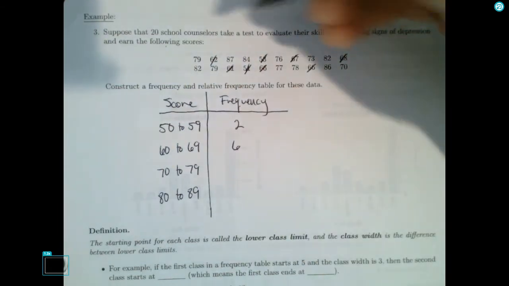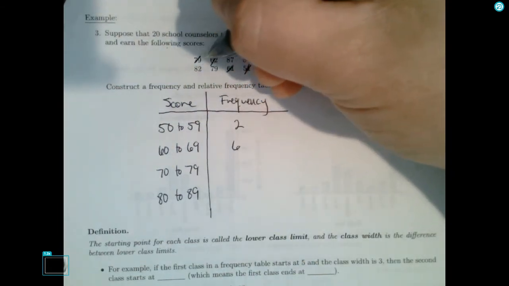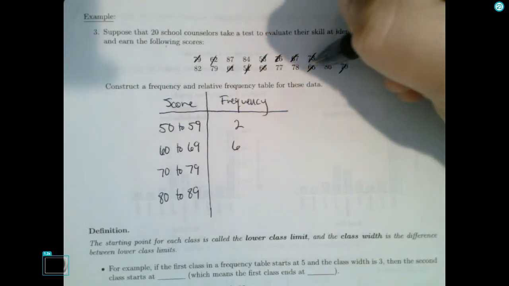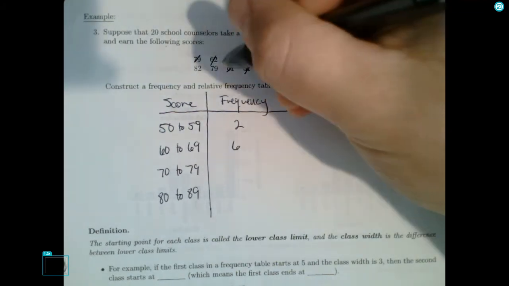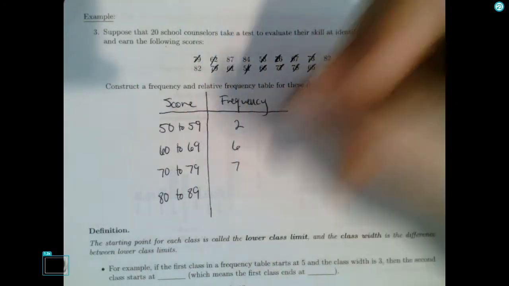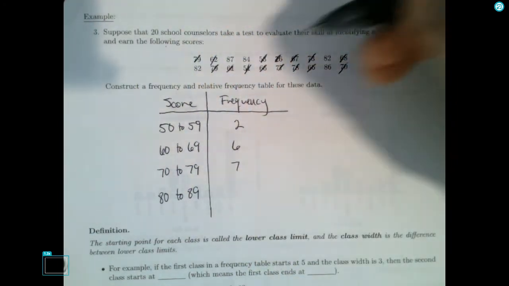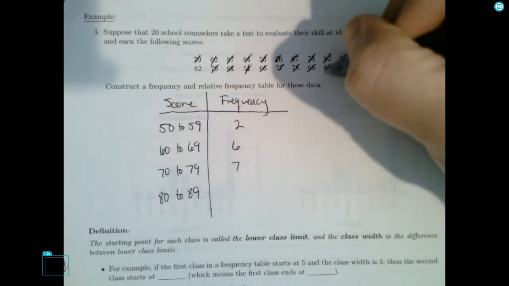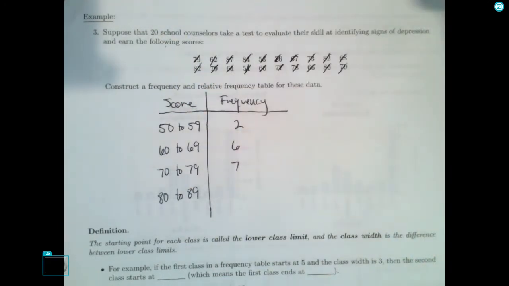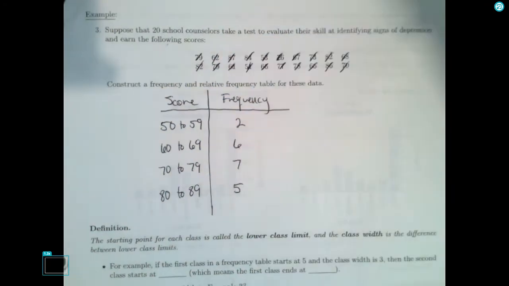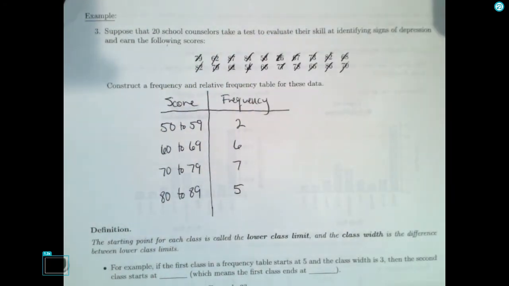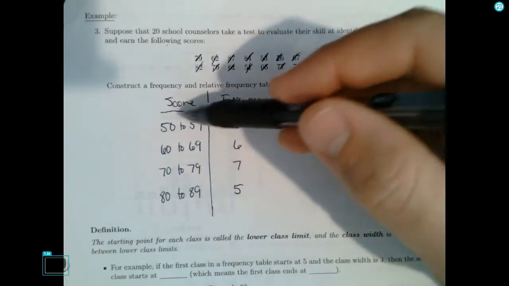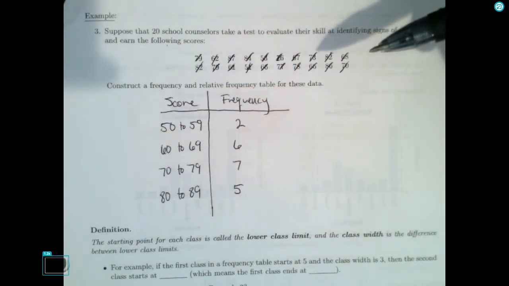Then I'll count up the ones between 70 and 79. So there's 1, 2, 3, 4, 5, 6, 7. And then I'll count up the ones between 80 and 89. So I've got 1, 2, 3, 4, 5. So I've got 5 of those, right? So that's what my frequency table would look like when I've grouped the data into classes. So these are called classes.